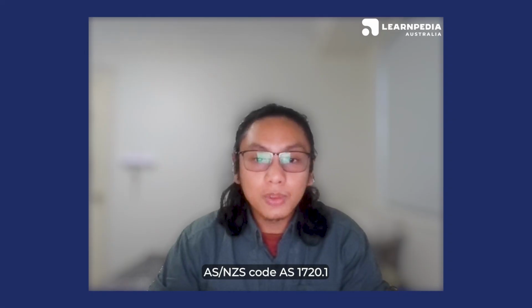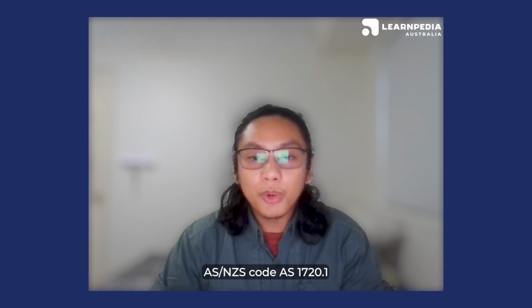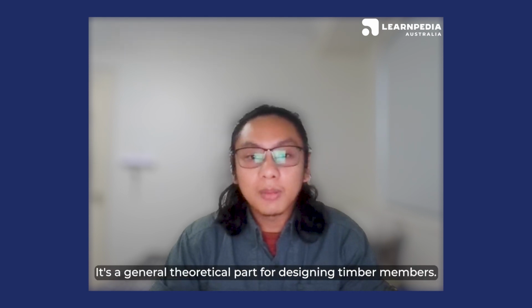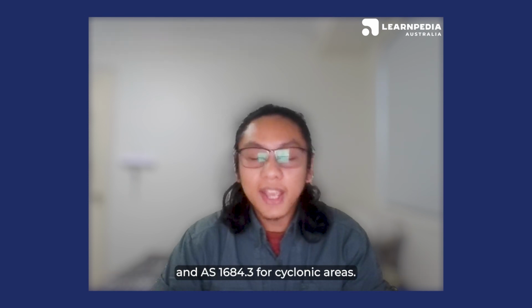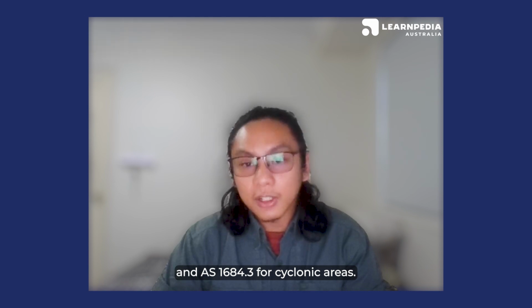AS/NZS code AS 1720.1 is the general theoretical part for designing timber members. Its simplified counterpart is AS 1684.2 for non-cyclonic areas and AS 1684.3 for cyclonic areas.